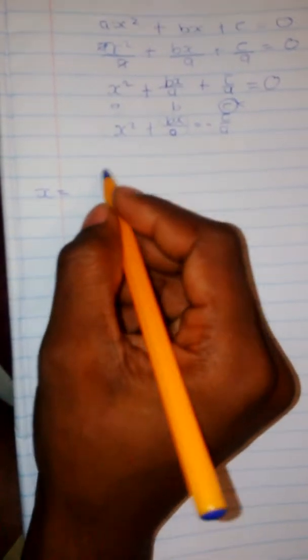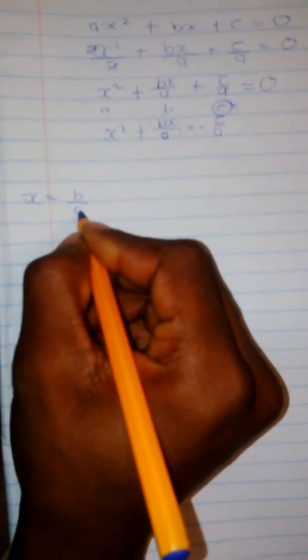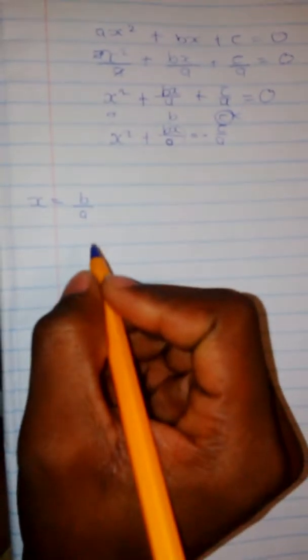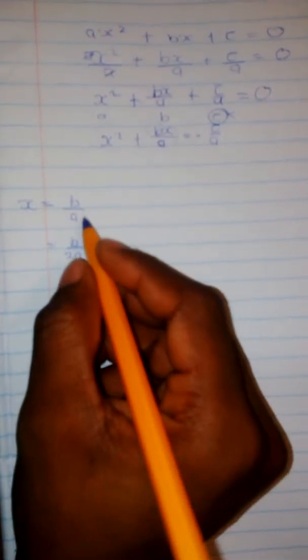Our x will be b all over a. And always when you come to this part, you should remember to divide it by 2a, making this whole term b all over 2a, and square it, which will give you b squared all over 4a squared.